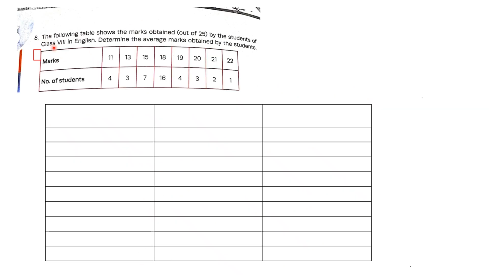Now this question: the following table shows the marks obtained out of 25 by students of class 8 in English. Determine the average marks obtained by the students. Now this question is different. Why? Because this is grouped data. Till now we were working on ungrouped data. Now here you also have to find the average, but this is for grouped data. How do we know it's grouped data? Because the frequency is given, right?